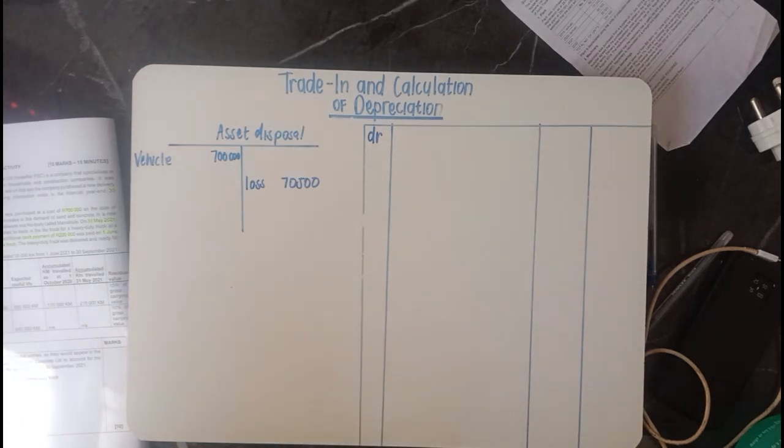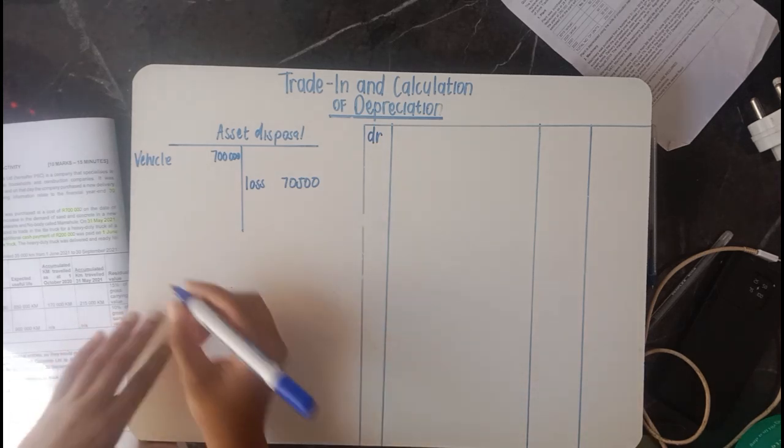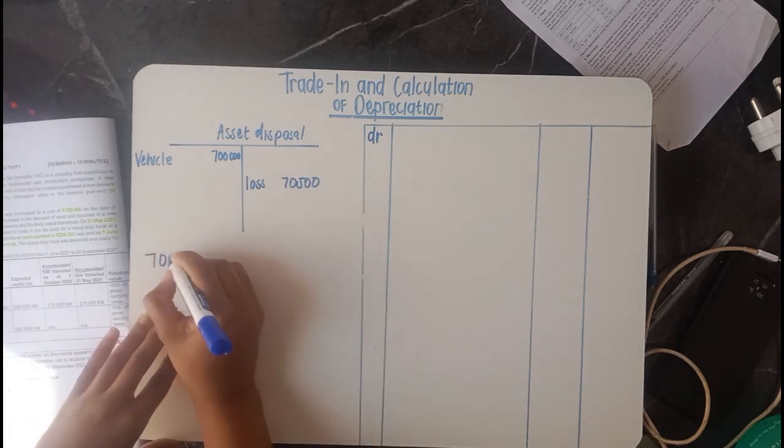But you need to know that the gross carrying amount is the cost of the vehicle. Remember that. It doesn't mean it's the carrying amount of the vehicle. No, it's the cost of the vehicle. So they're saying the residual value is 15% of the gross carrying amount, so we have 700,000.